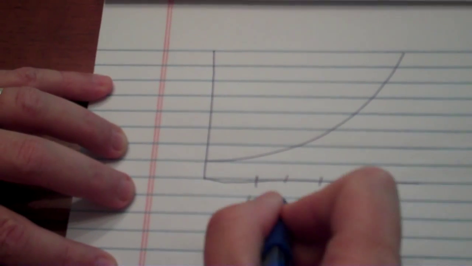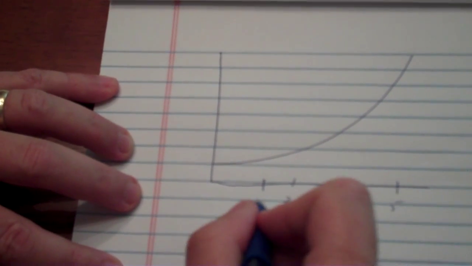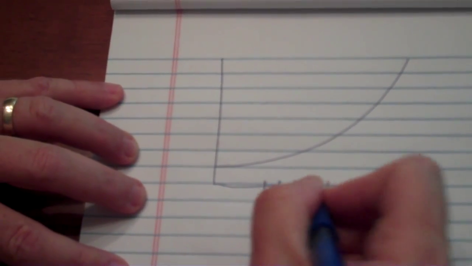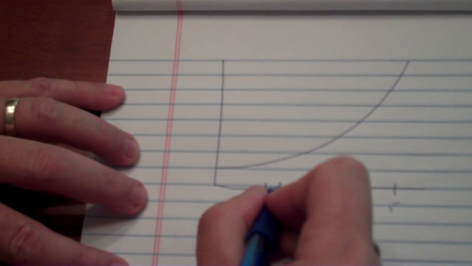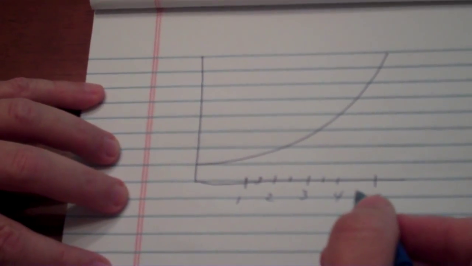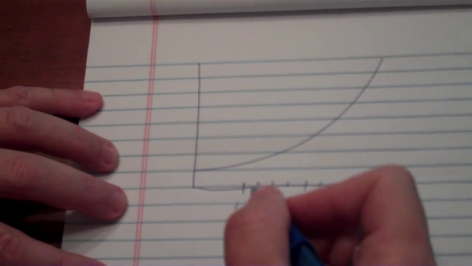I then went by 1's. I went from 1 to 2, 2 to 3, etc. And the next and final one I did was to go by halves, from 1 to 1.5, from 1.5 to 2, etc. What we want to have is the narrowest possible rectangle.